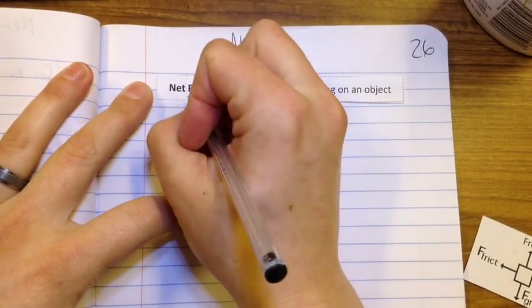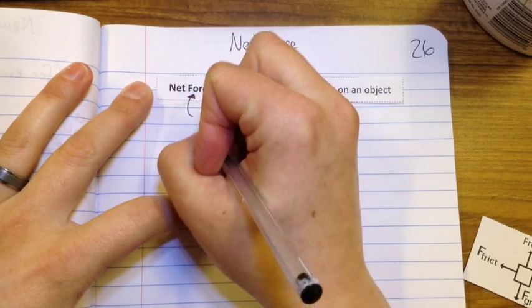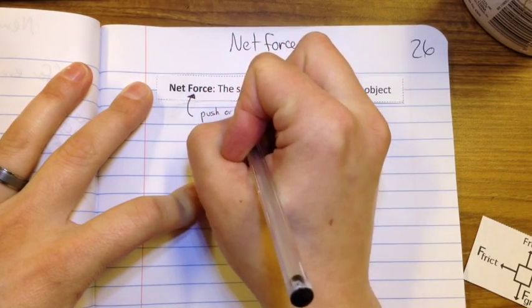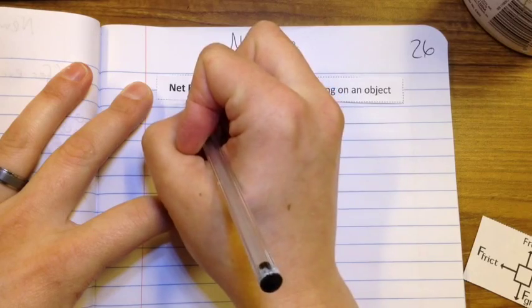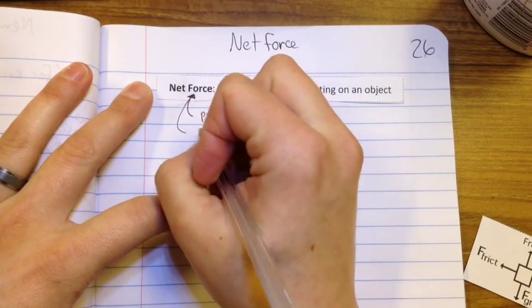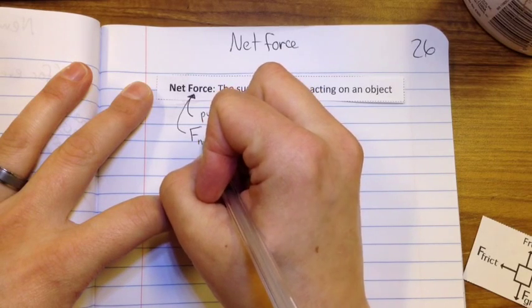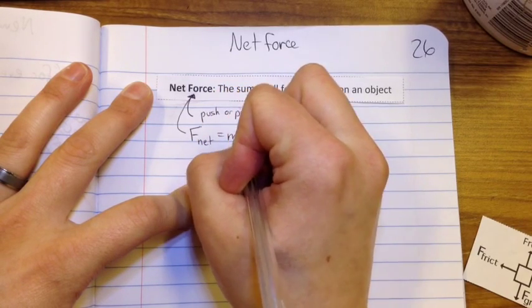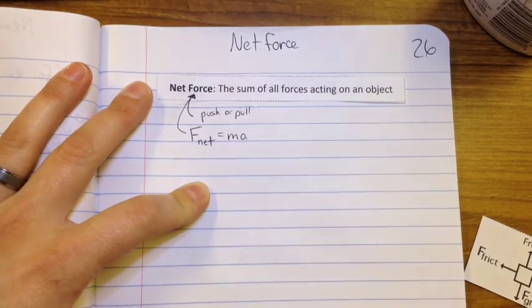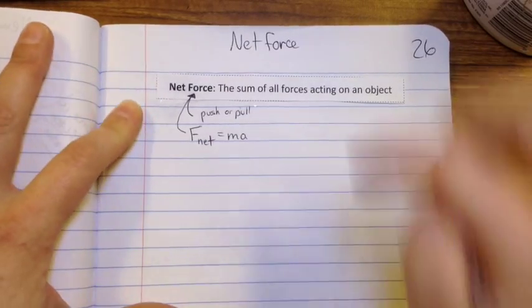So what do we know about force? Well, we know that it is a push or a pull. And we also have a formula for force. All right, that formula, F equals ma, is actually supposed to be F net equals ma, mass times acceleration. Okay?